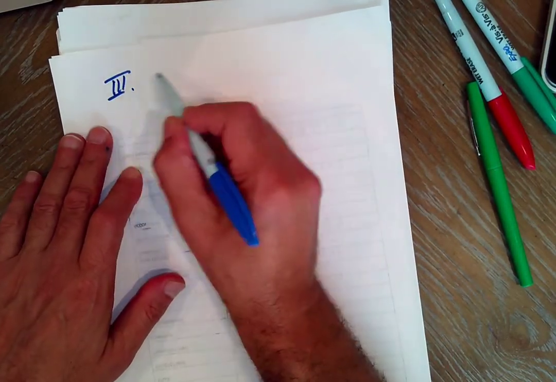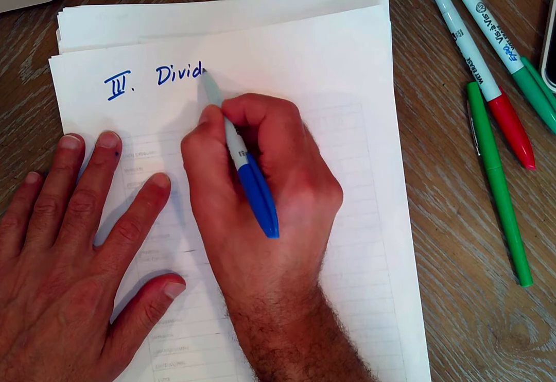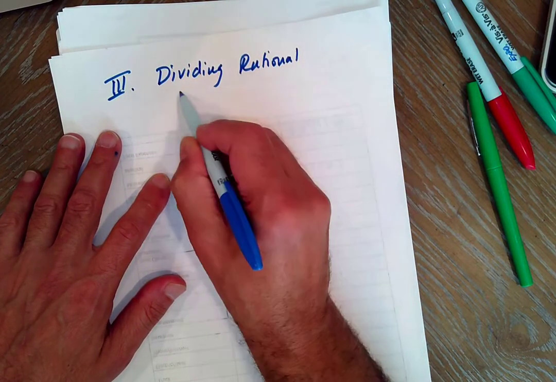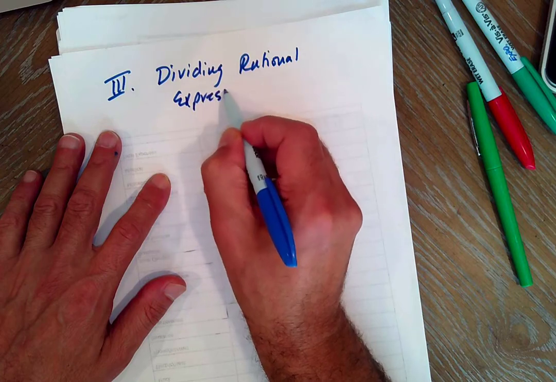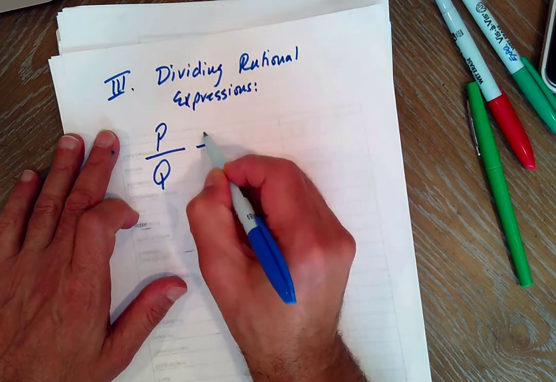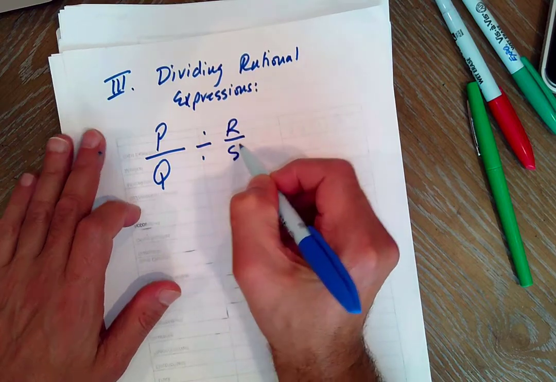So dividing rational expressions. In dividing, you're going to multiply by the reciprocal, divided by R over S.